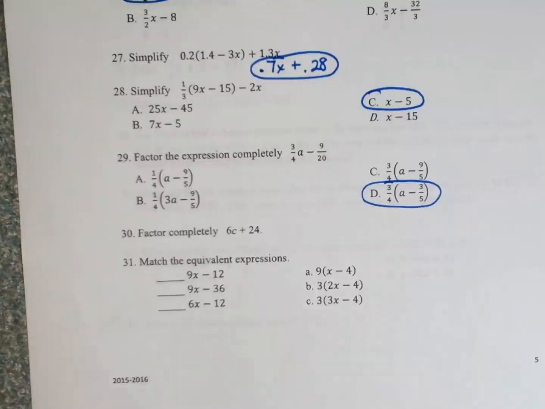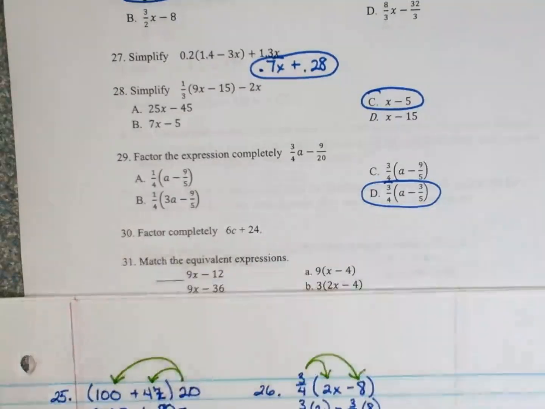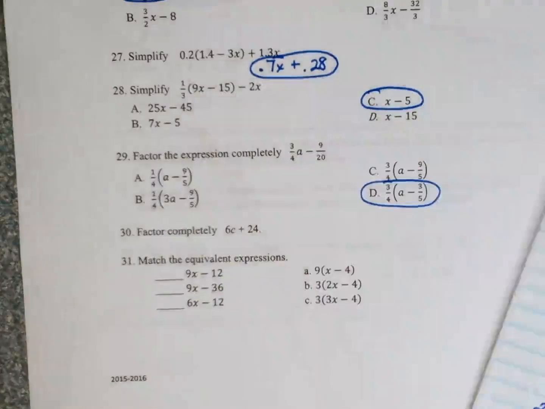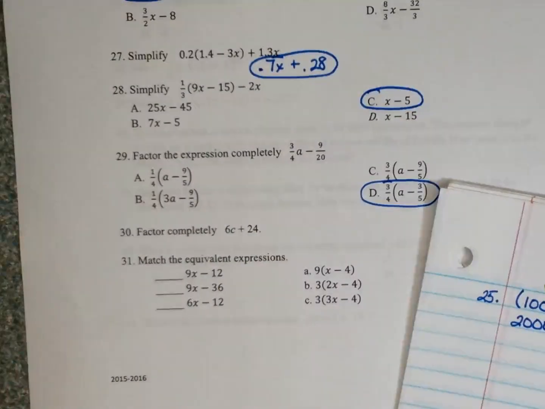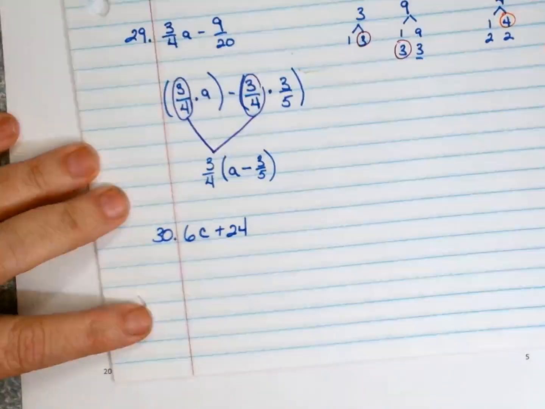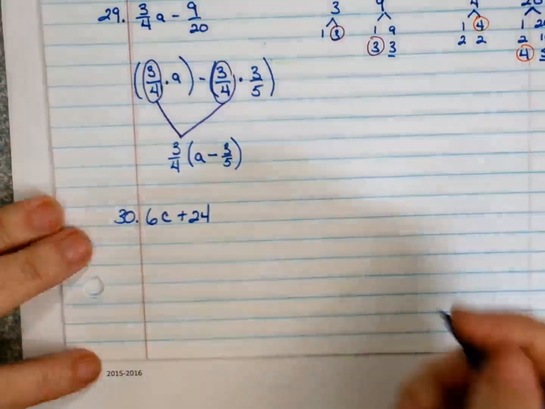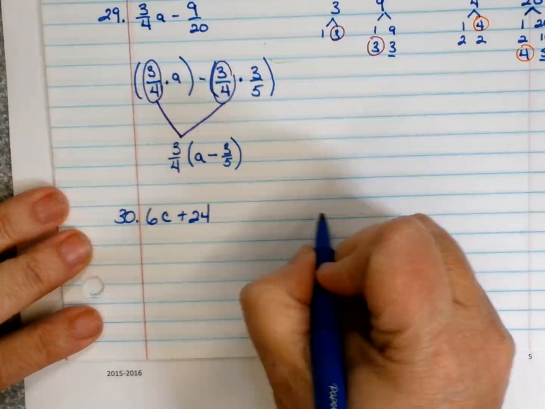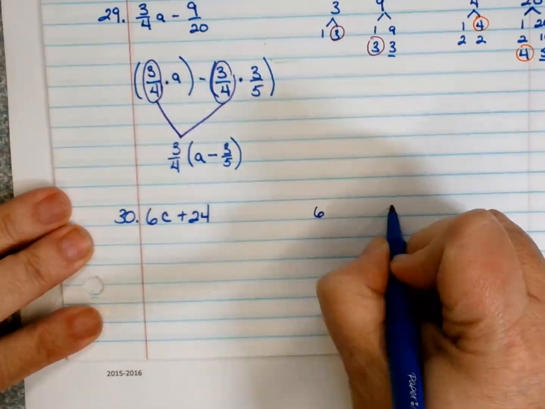All right, so number 30. Completely factor 6C plus 24. I'm doing this one on notebook paper too. So again, I have to write out my factors of 6 and my factors of 24.